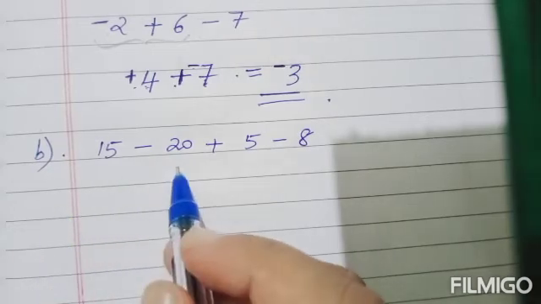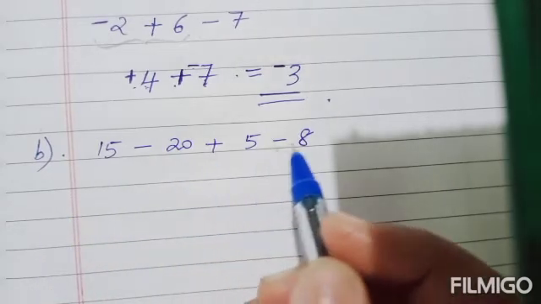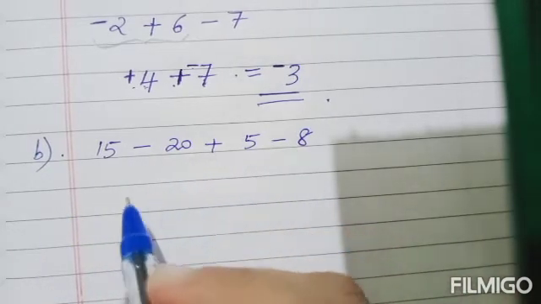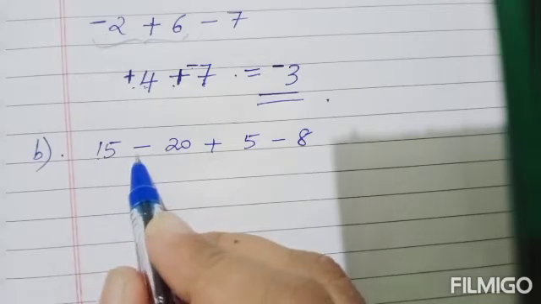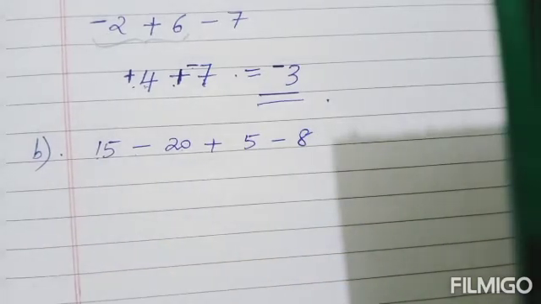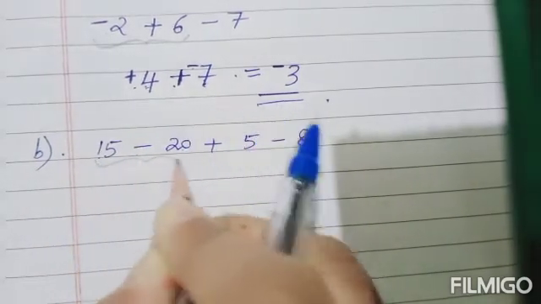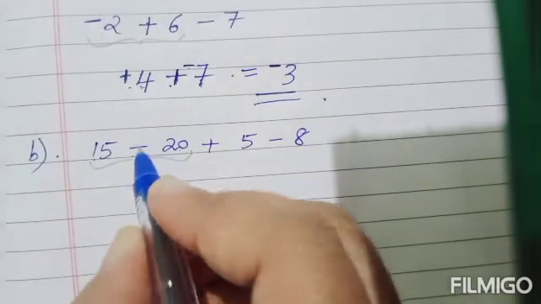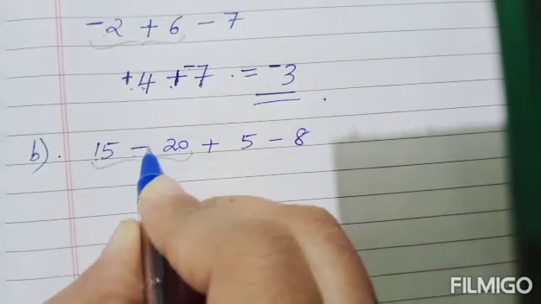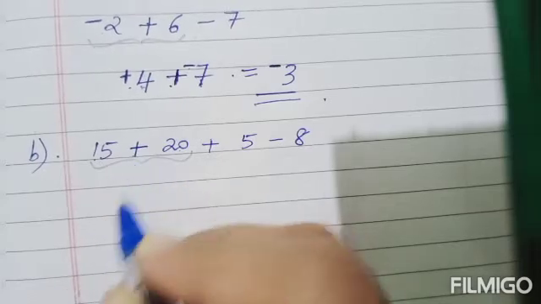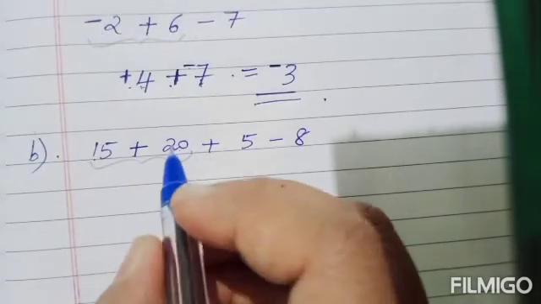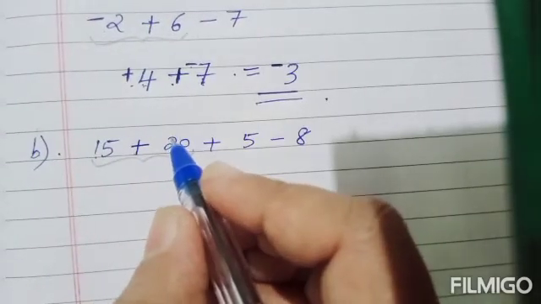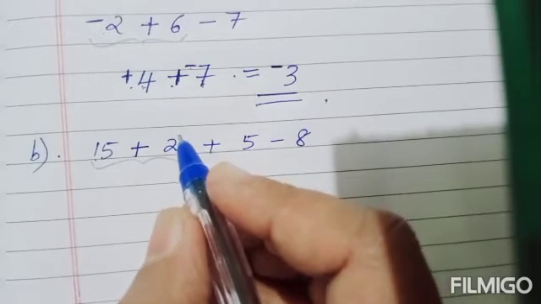B. 15 minus 20 plus 5 minus 8. So first let us take 15 minus 20. Okay. So subtraction of two integers. What to do? First change the subtraction sign to plus sign. Next change the sign of the number to be subtracted.